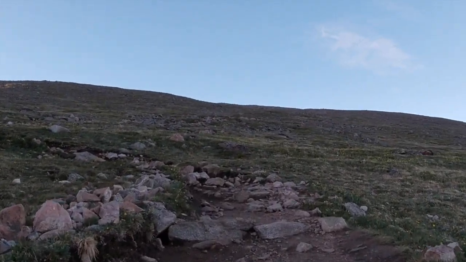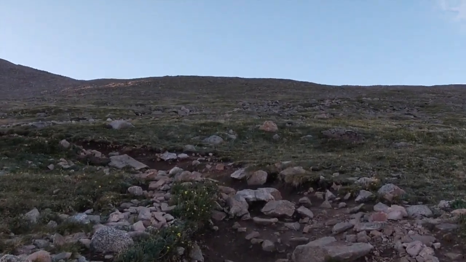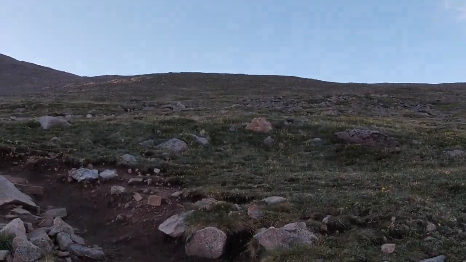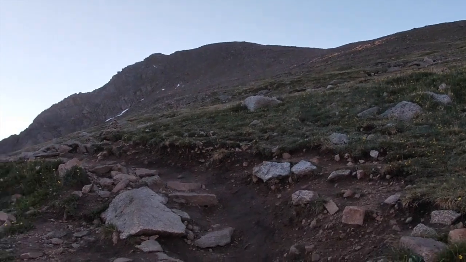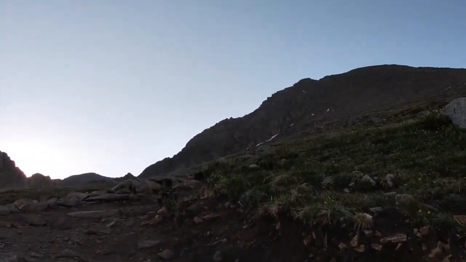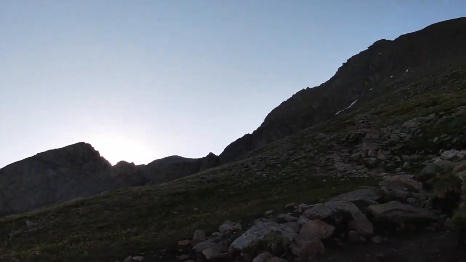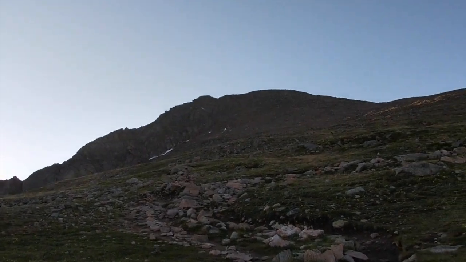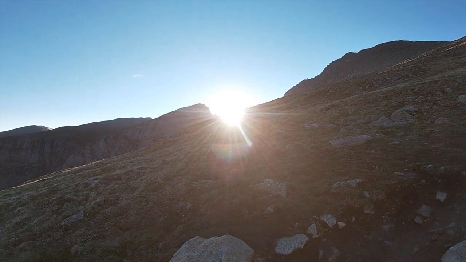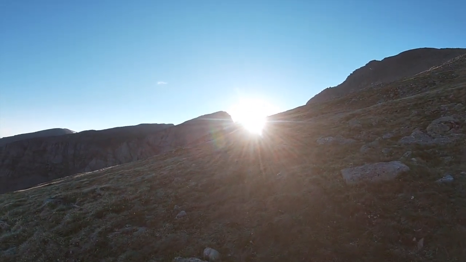So I'm up here, about to close in on about 13,000 feet. Still headed southeast, and the path has gotten noticeably steeper. And finally getting a glimpse of the sun peeking through the Sawtooth Ridge there. About 6:30 in the morning now.